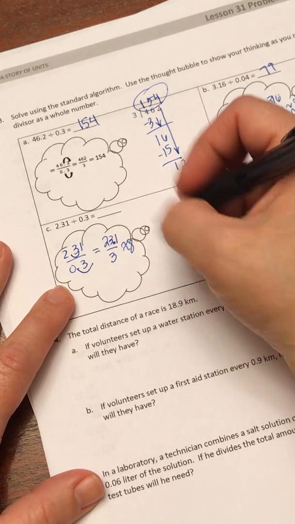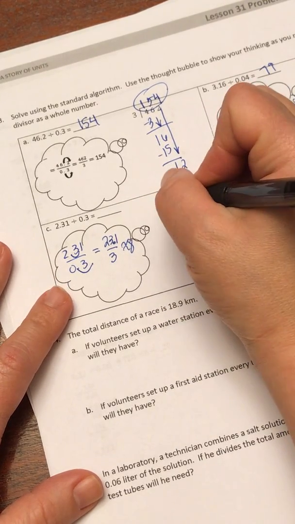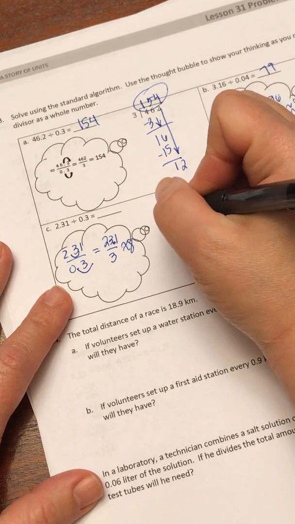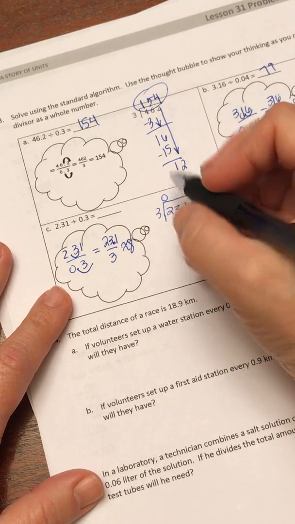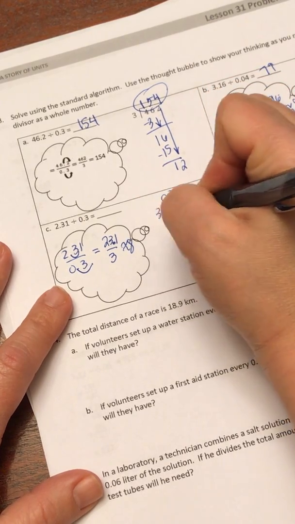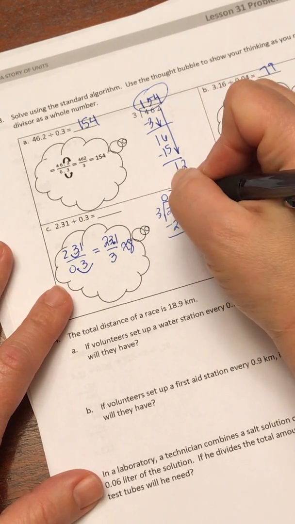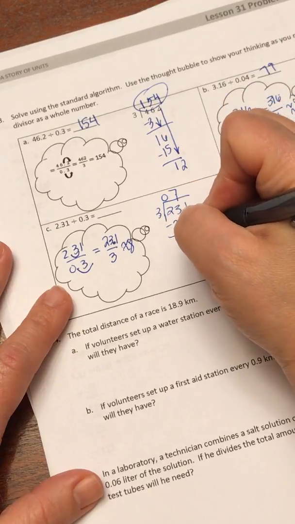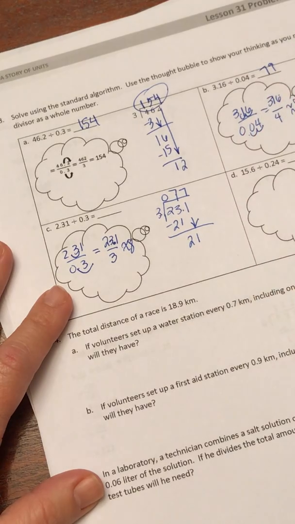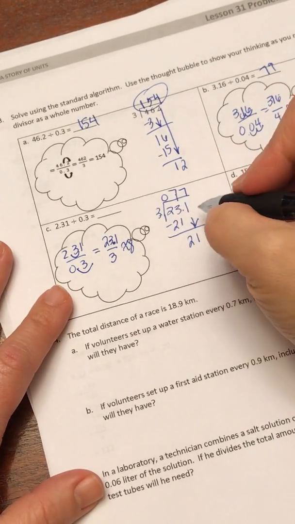This is my thought bubble. I love this. All right, so now I'm going to do the math. 3 into 23 and 1/10. Can't make it out of 2. So 3 into 23 is 7. 7 times 3 is 21. Oh, 3 take away 1 is 2. I bring down my 1. 3 goes into 21 7 times. Now, my answer here is 77.